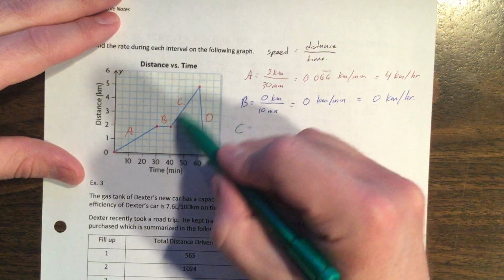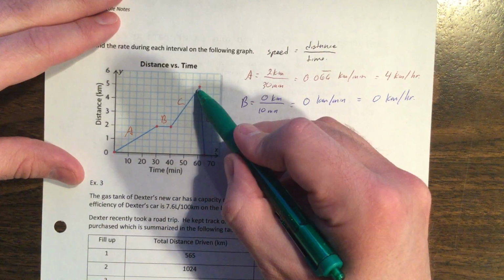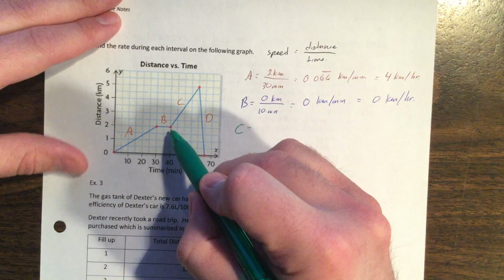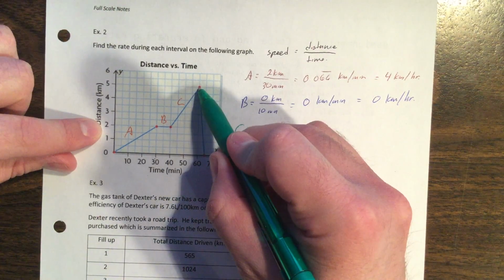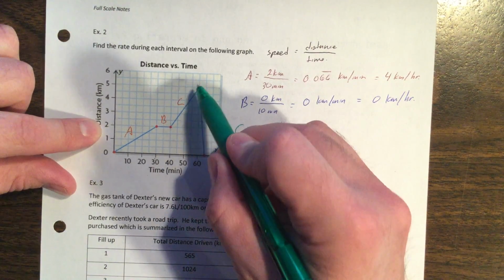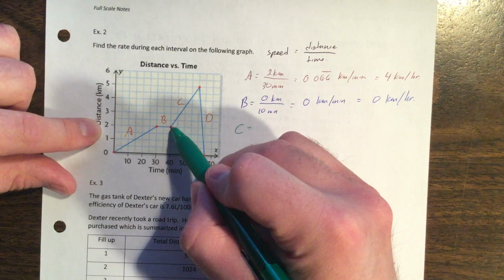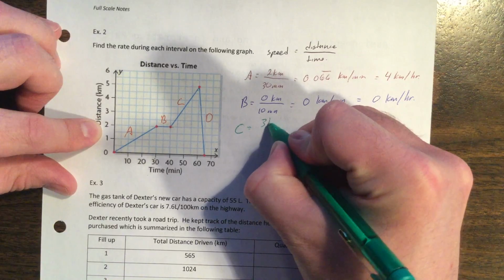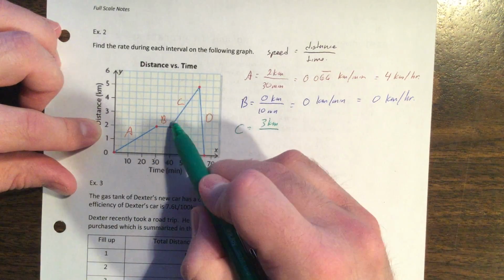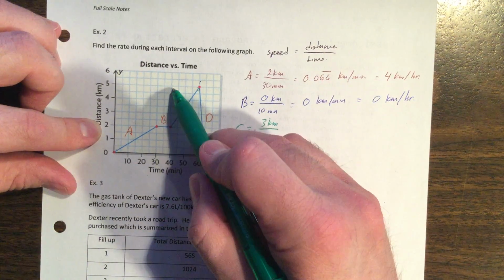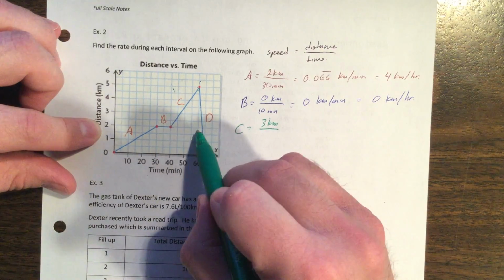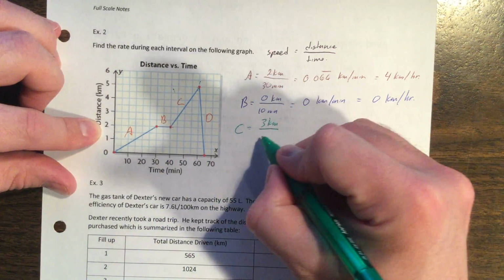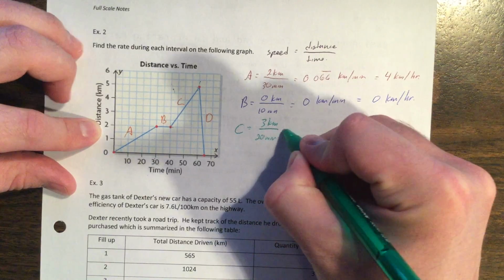C is this stretch right here, from this dot to that dot. The distance that's traveled is from the 2 kilometer mark to the 5 kilometer mark. Now that's not a 5 kilometer change or a 2 kilometer change, it's a 3 kilometer change. We have to look in between. So 3 kilometers is this span, so that's how much up we're going. That's our rise. Our run is from 40 to 60, so that is 20 minutes.